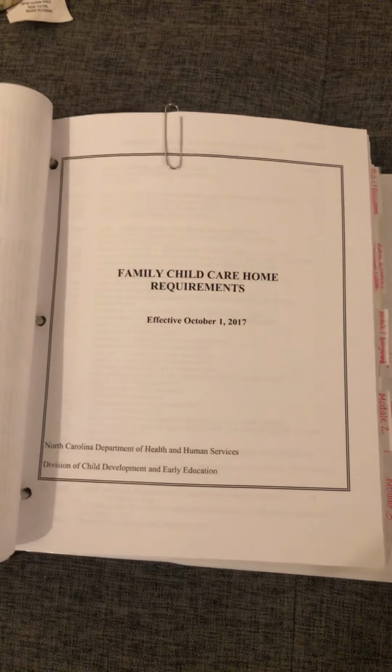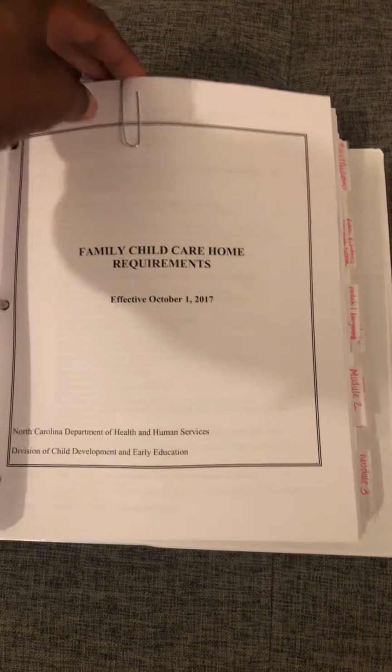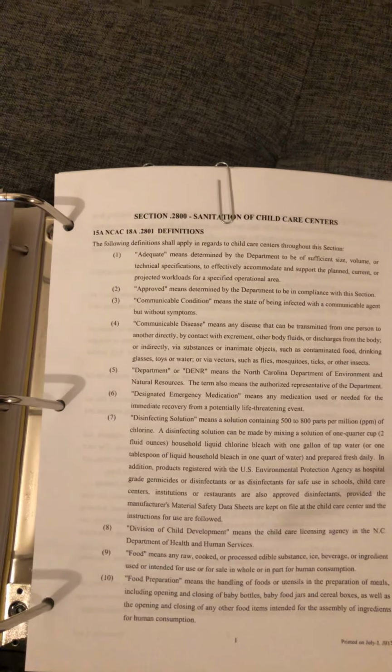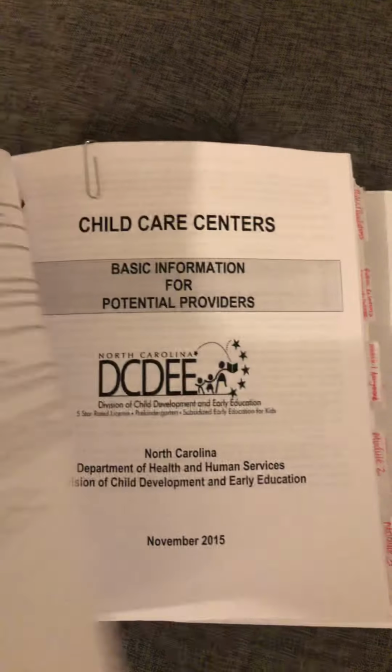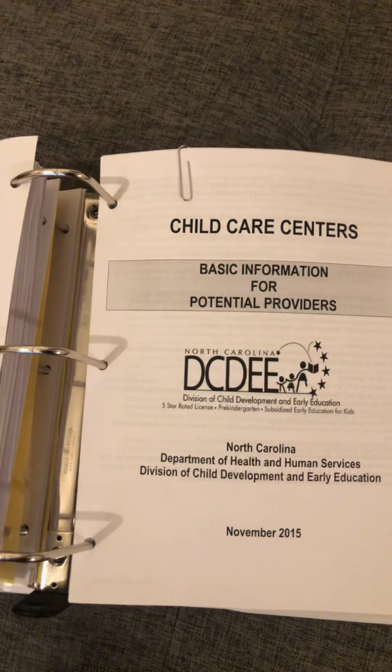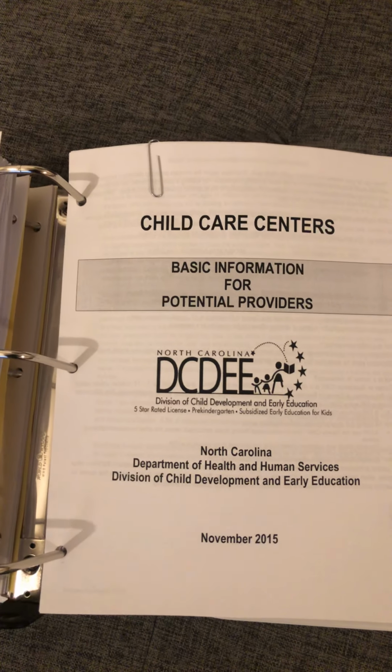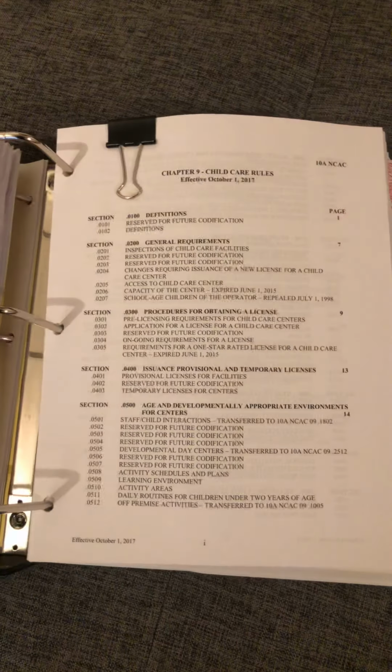Here's the Family Child Care Home Requirements. Here's the sanitation. And here is the basic information for potential providers. And then here is the child care rules.